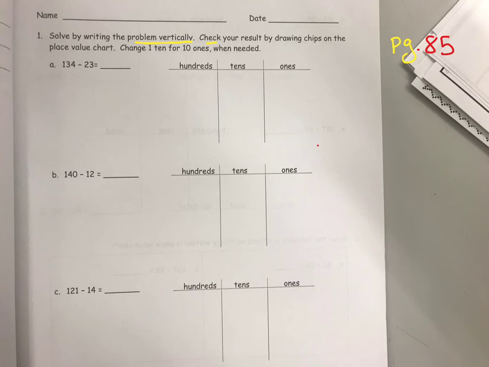All right, so that means for each of these problems, the first thing I want you to do is stack them up. So let's stack up this first problem A. I have 134, so I'm going to do that here. And am I adding or subtracting? It looks like I'm subtracting, so I'm going to do a minus 23.